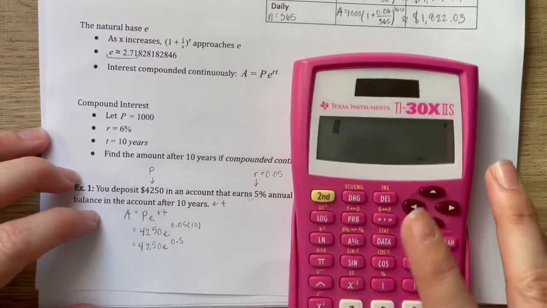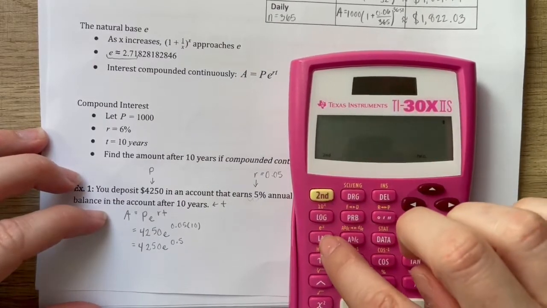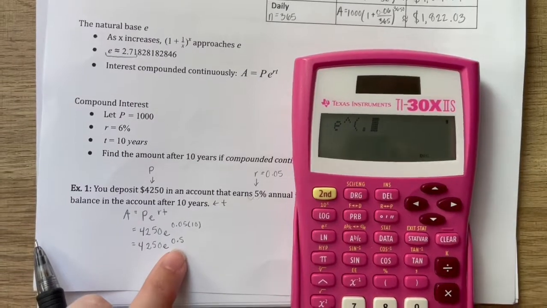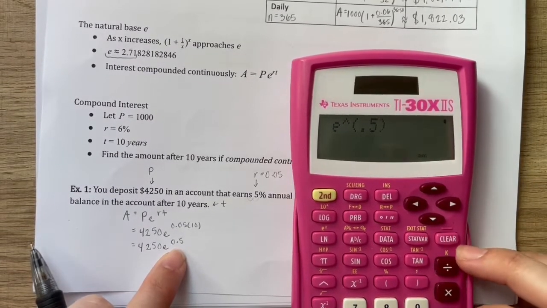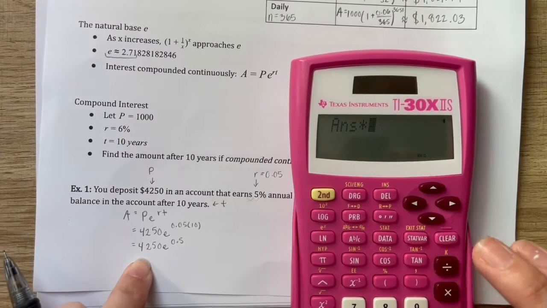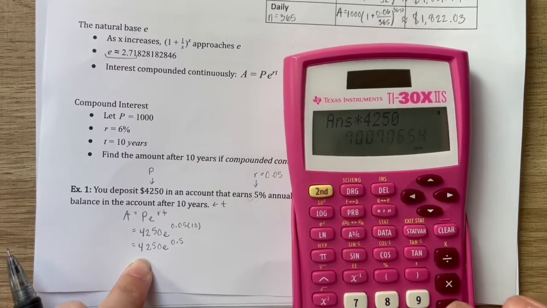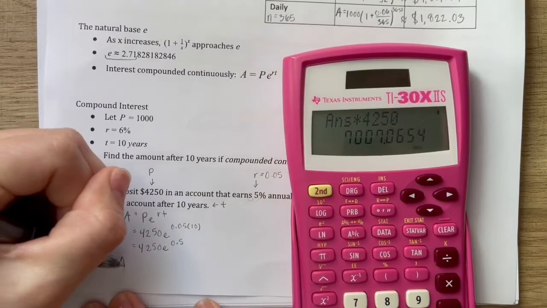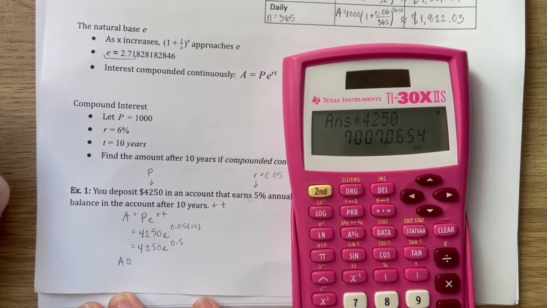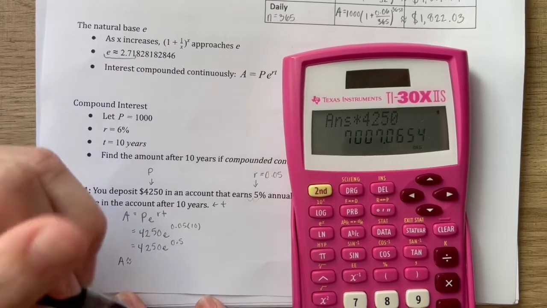Same thing as before, I'll hit second and then ln, at least on this calculator. And then e is being raised to the 0.5 power. And then I'm going to multiply that by 4,250. So A is approximately $7,007.07.